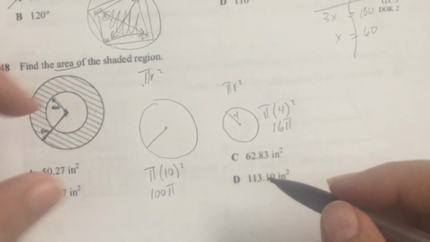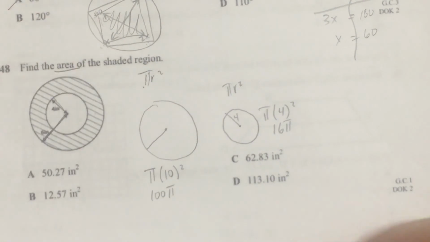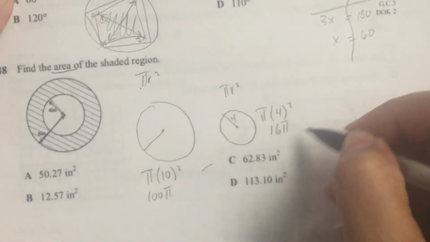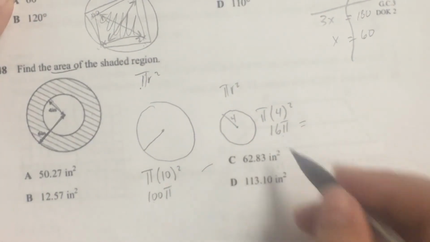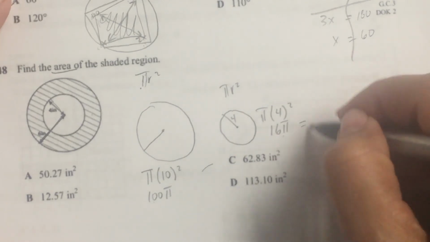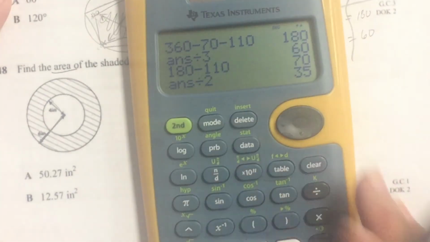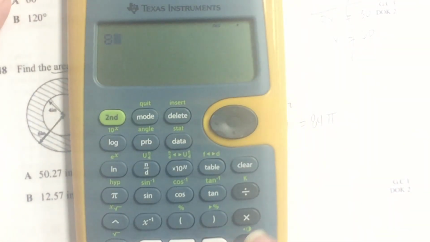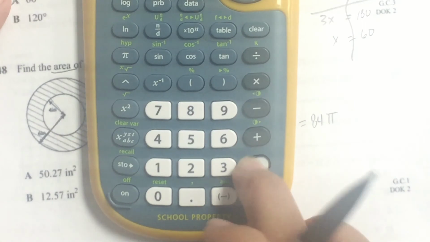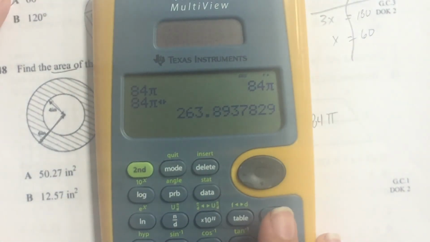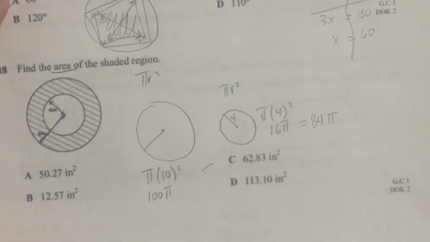And again, to get what's left after I take the small one out, I'm going to subtract the two. So 100 pi minus 16 pi is going to be 84 pi. And they want it in decimal form, so you're just going to punch it in the calculator, 84 pi. Enter will give you that, but if you press this, it'll give you a decimal. So 263.89.